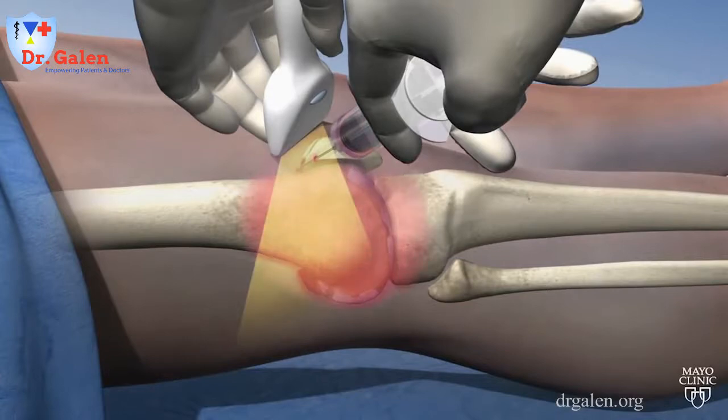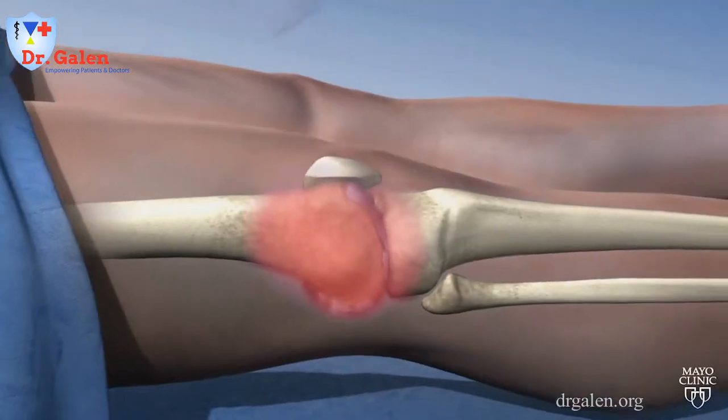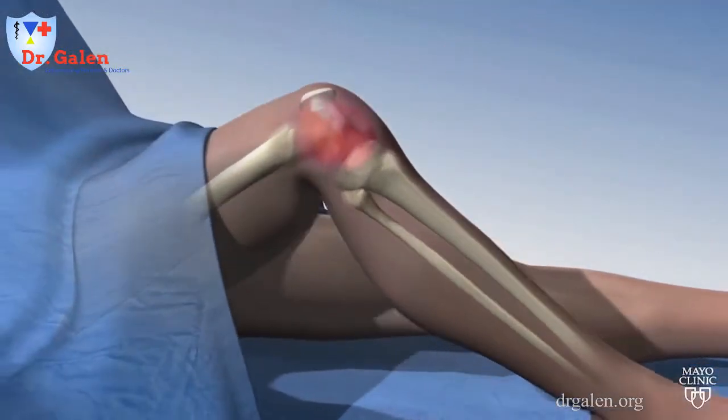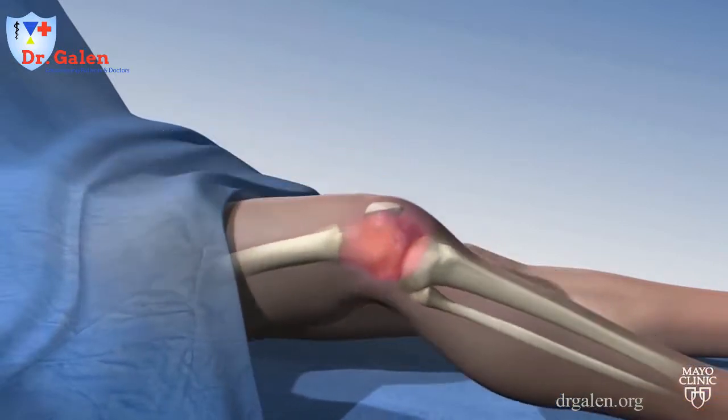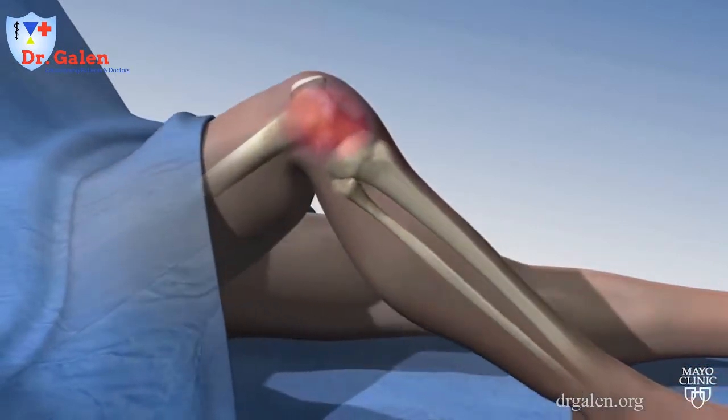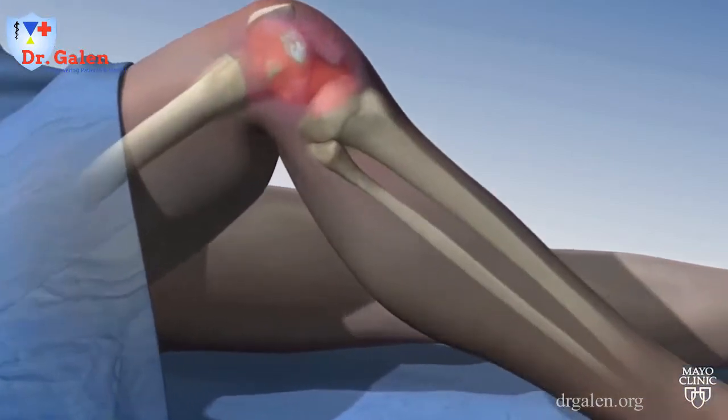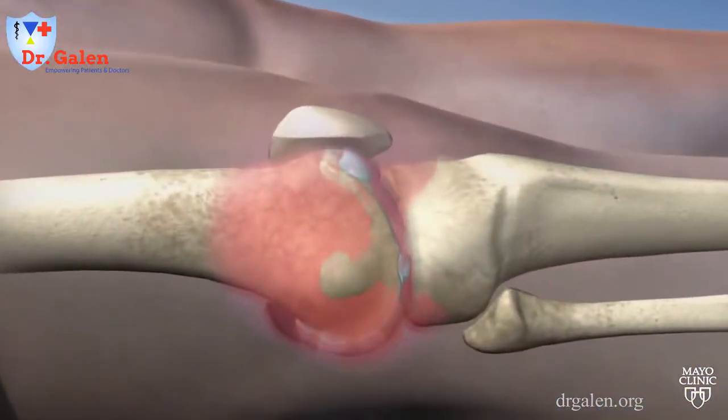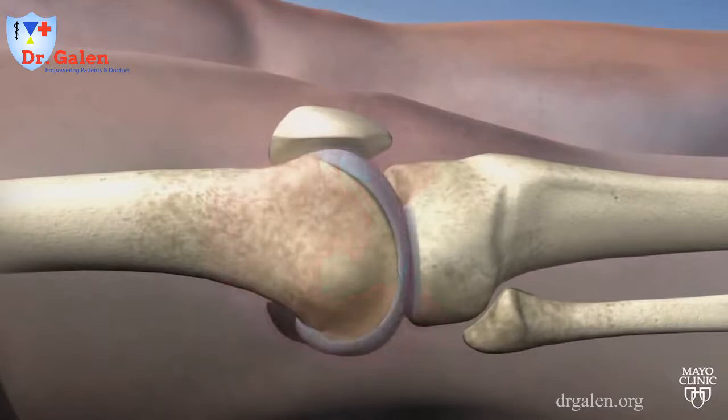We are currently demonstrating that this procedure is safe and can relieve pain. We also hope to be able to slow the progression of the degenerative joint disease and perhaps even one day regrow cartilage within the arthritic joint.